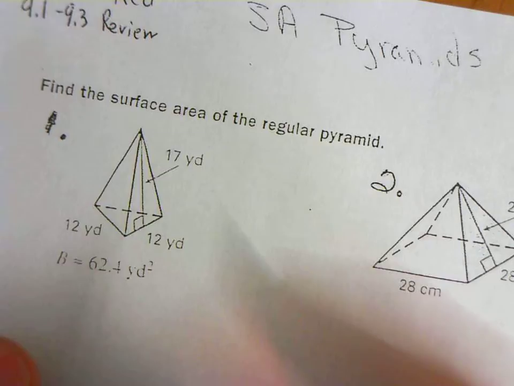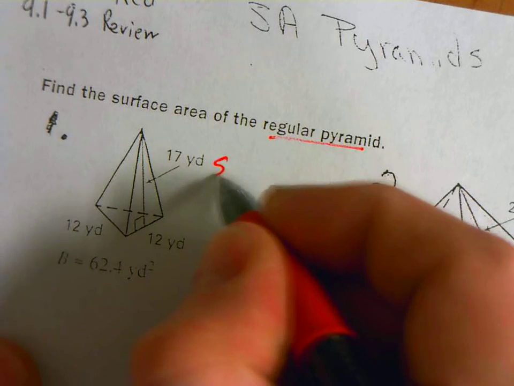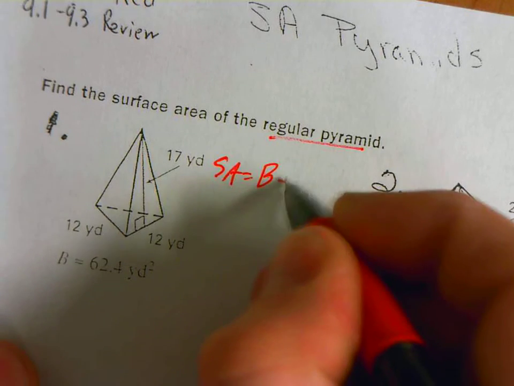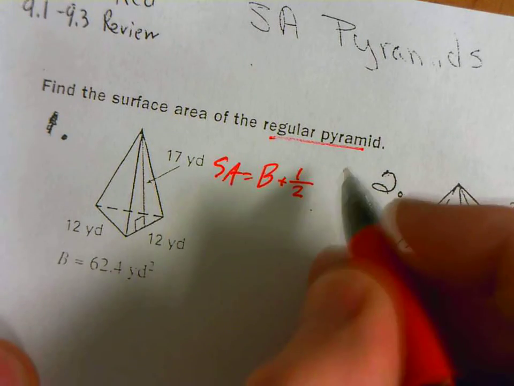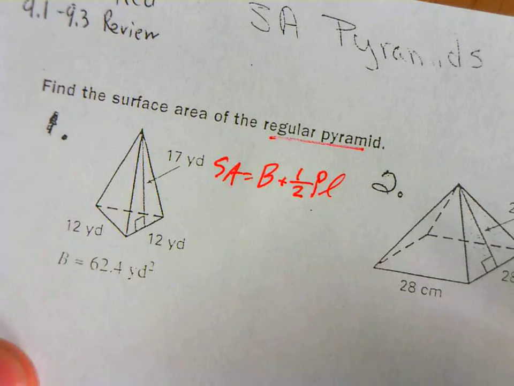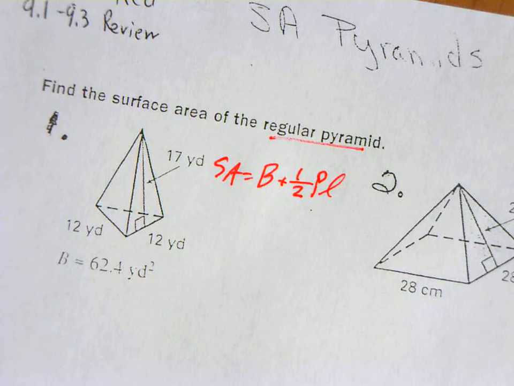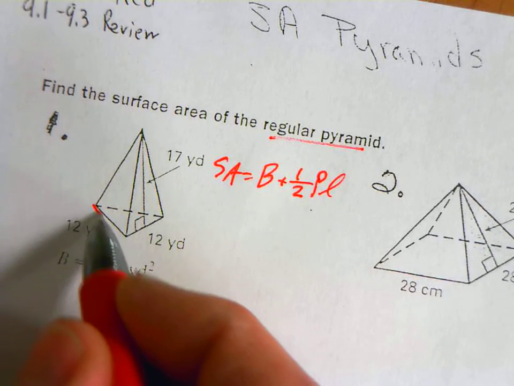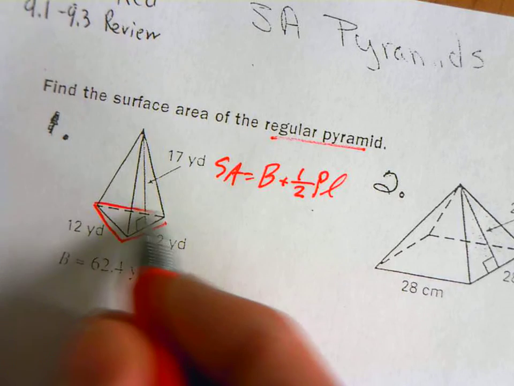The formula for a pyramid we talked about yesterday. At some point in time, you need to write it on in. Capital B plus half PL. From there, everything deals with the base. Look at the pyramid at the bottom.